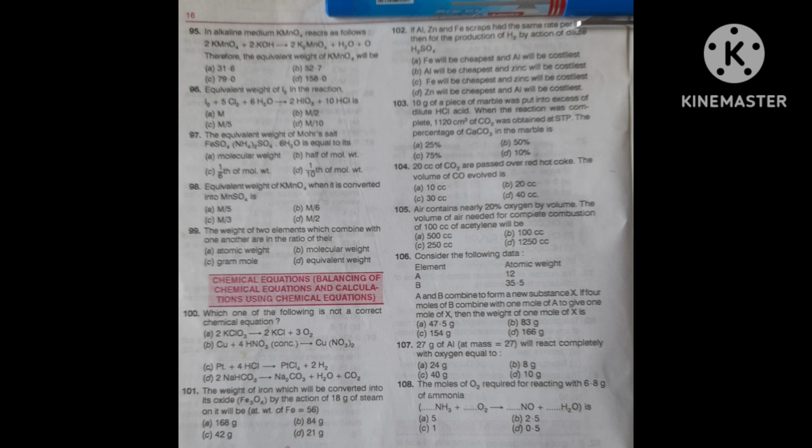Then for 100 cc acetylene, how much oxygen will be required? Easily you can calculate. For 2 cc, 5 cc oxygen is required. For 1 cc, how much? Then for 100 cc, how much? It will become 5 by 2 multiplied by 100, which is 250 cc. Means 250 cc oxygen is required.